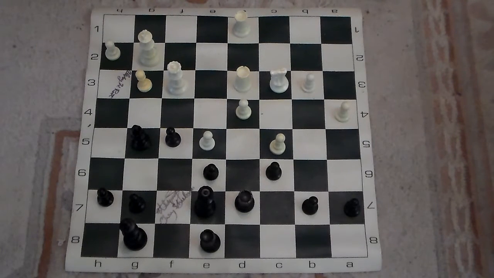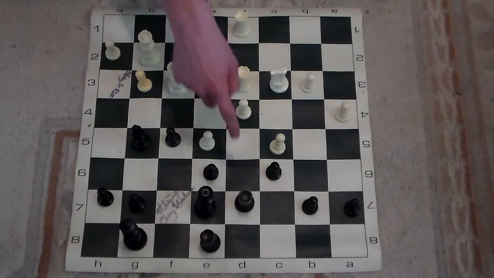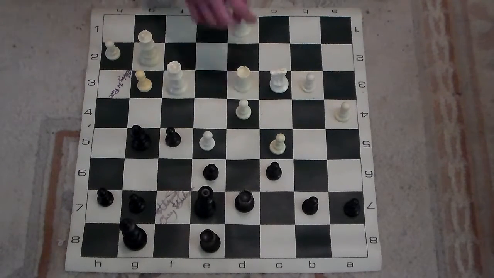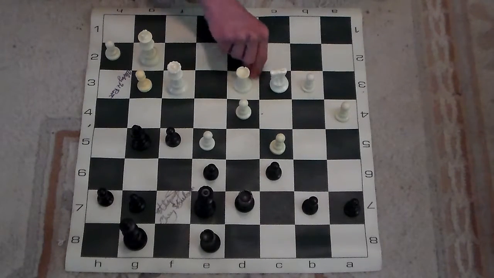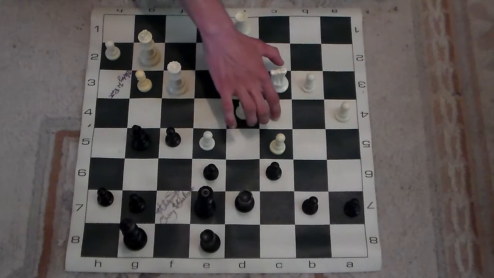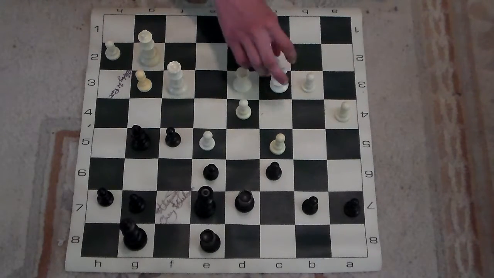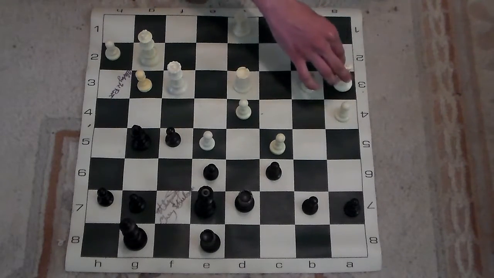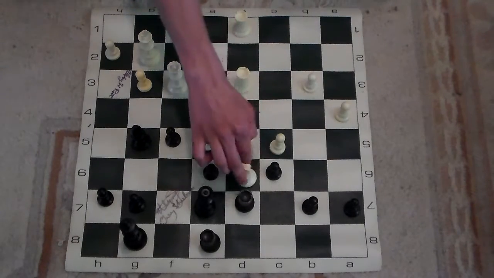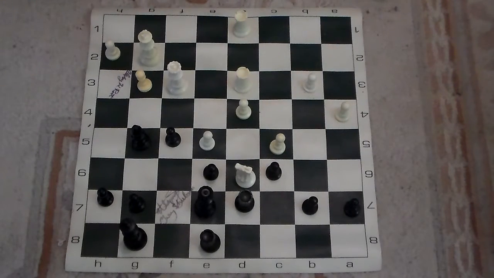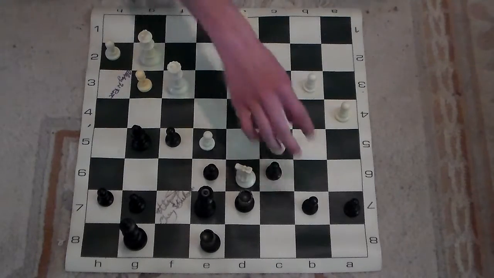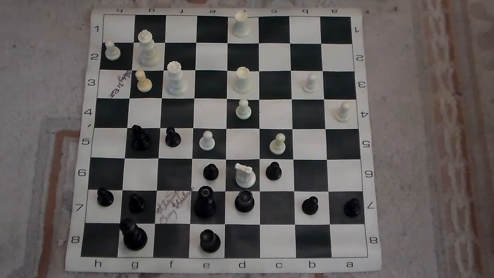Well, the reason behind c5 is to gain more control over d6 and to allow white's knight the c4 square. So now the knight plans to jump to b1, to a3, c4, and then to d6, where it will be excellently placed and where it will be very active.